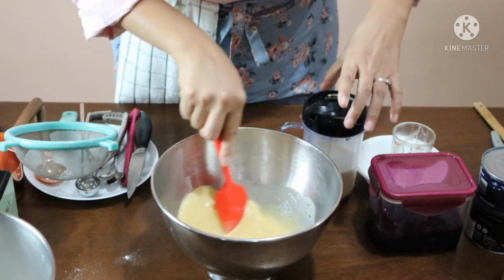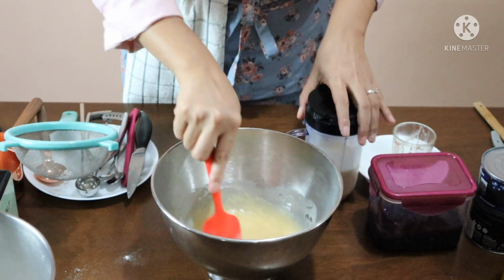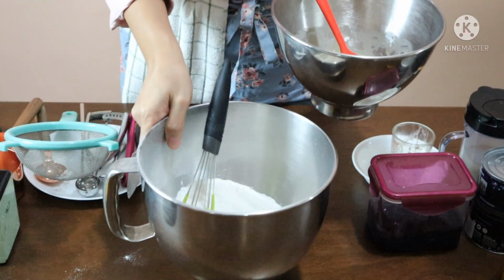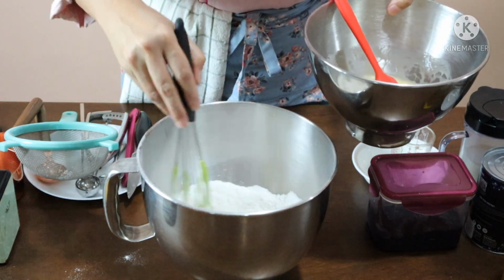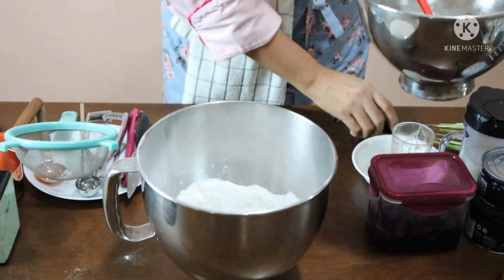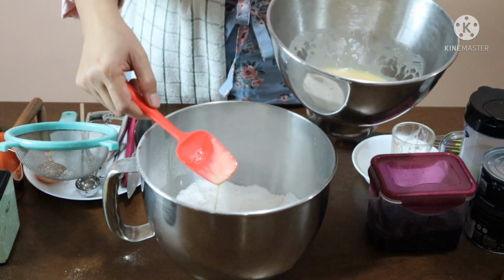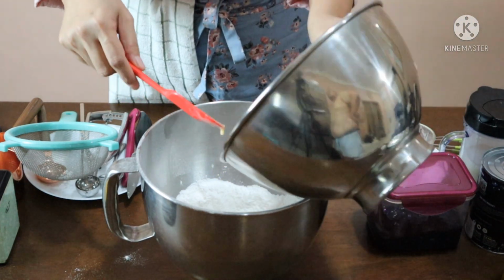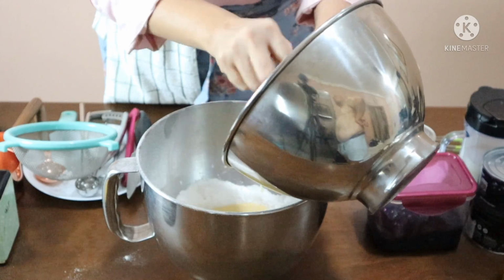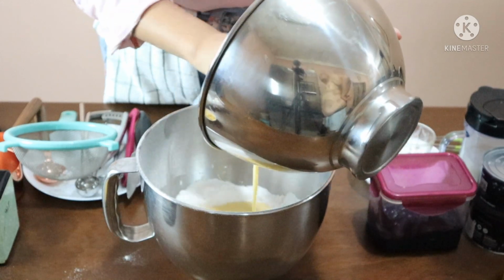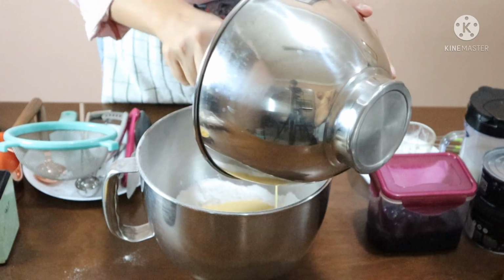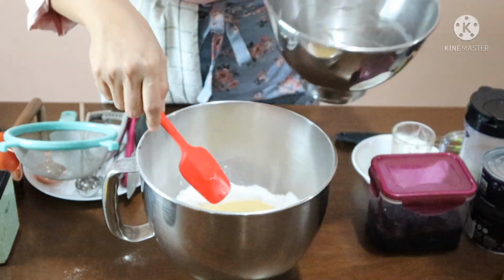Just combine it, and then add it to our dry ingredients. Make a well in the center. You can use your whisk or your rubber scraper, or if you have a wooden spoon at home, you can also do so. Making quick bread is very easy, particularly muffins. We don't need any special equipment. Even just using your ordinary tools at home, it is very easy to make.